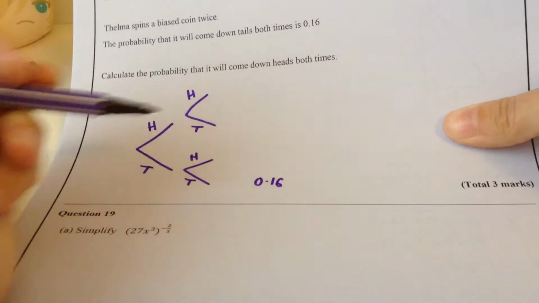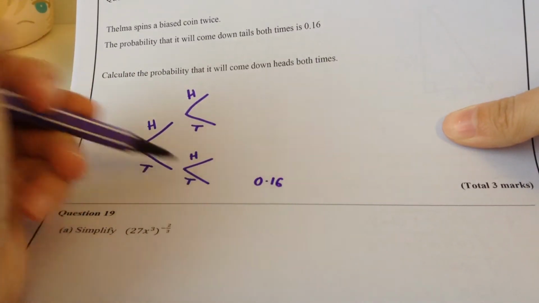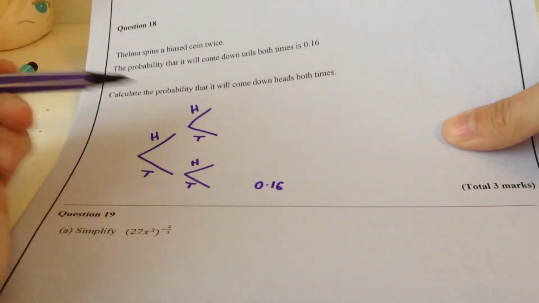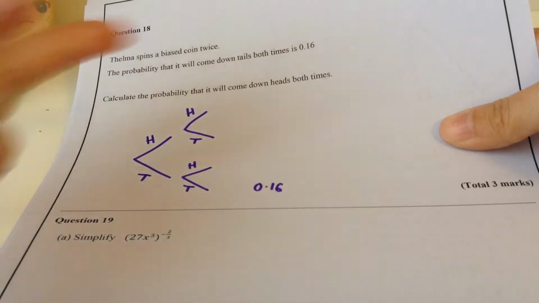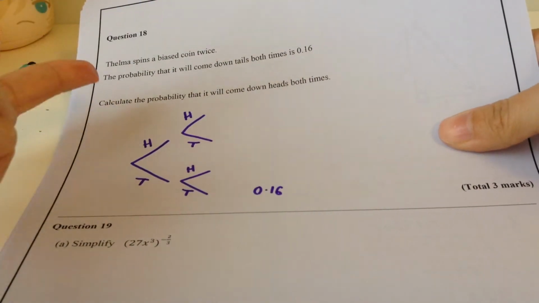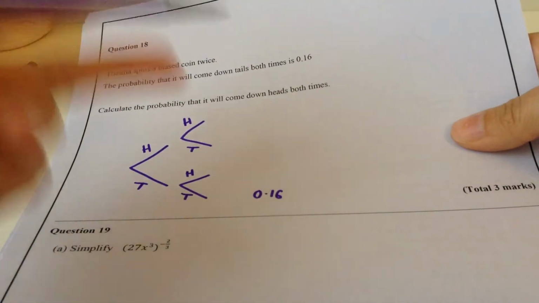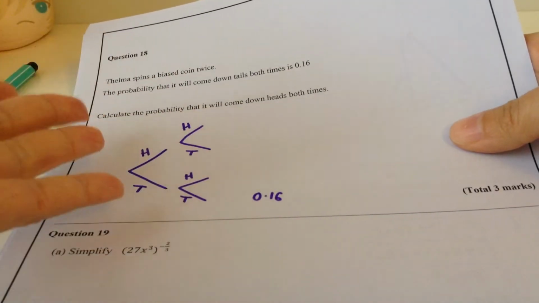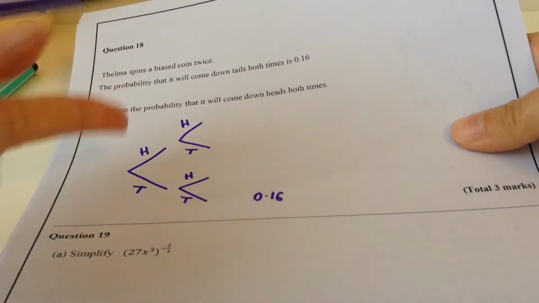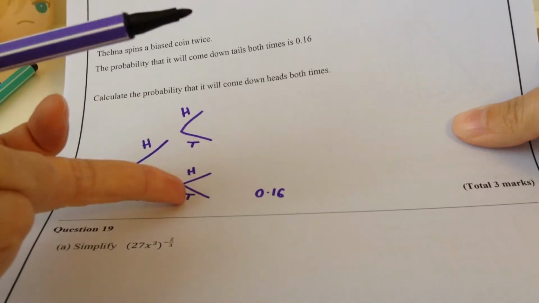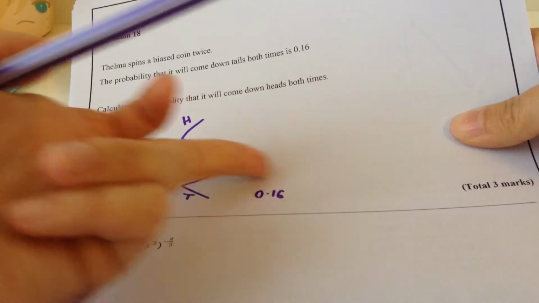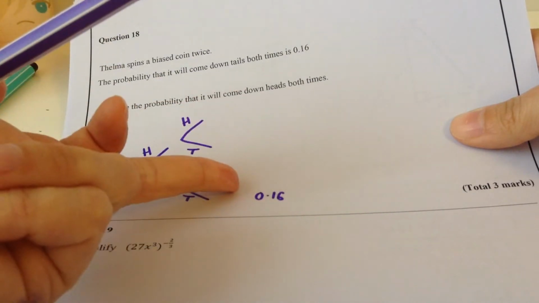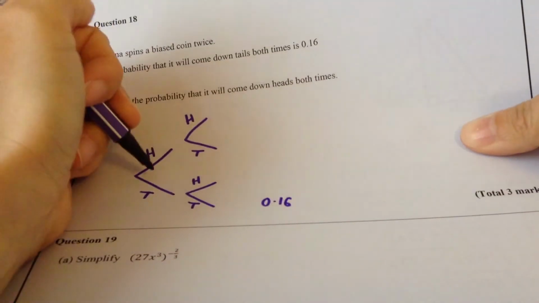Okay, now this probability and this probability should be the same because this is an independent event that's happening. Spinning the coin the second time should have the same probability as spinning the coin the first time because nothing is affecting it. So that times that equals that, and these two are the same, so I just need to square root that, which is going to be 0.4.